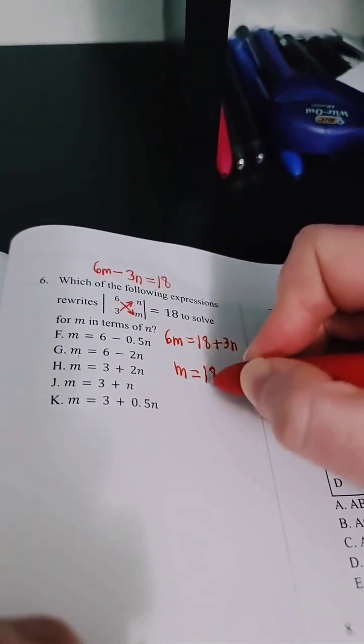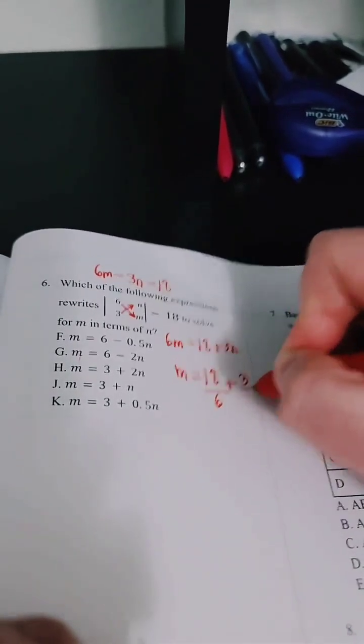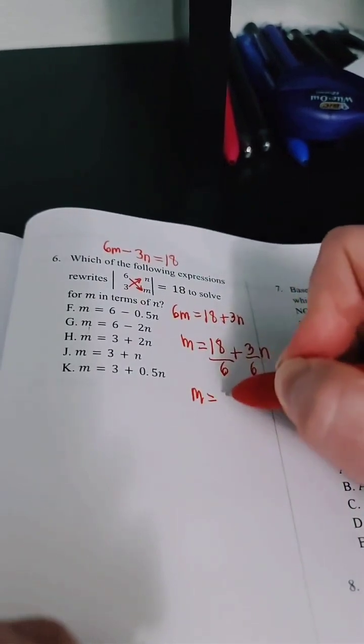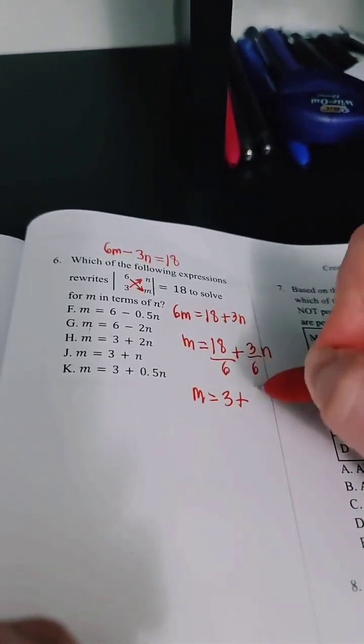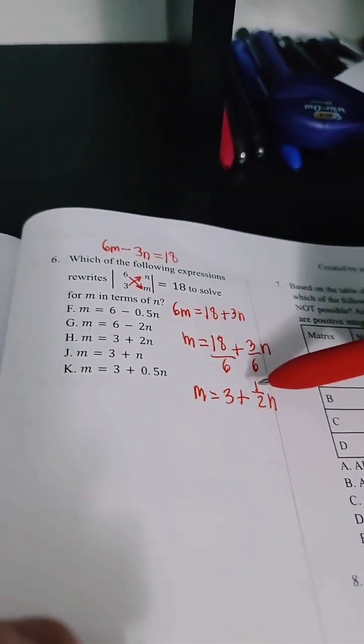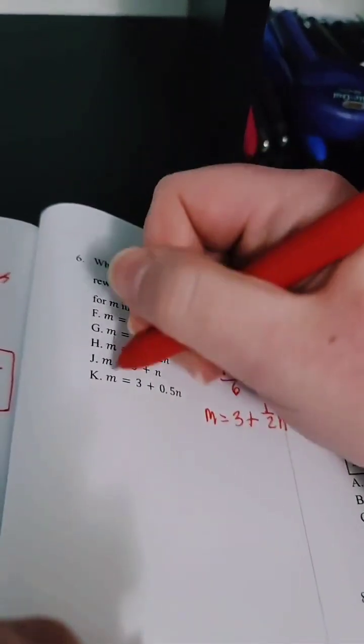So then that would be 18 divided by 6 plus 3 over 6n. So then I just have to simplify this. So 18 divided by 6 is 3, plus this is just 1/2 n. So that would be the same thing as 0.5, so it would be K.